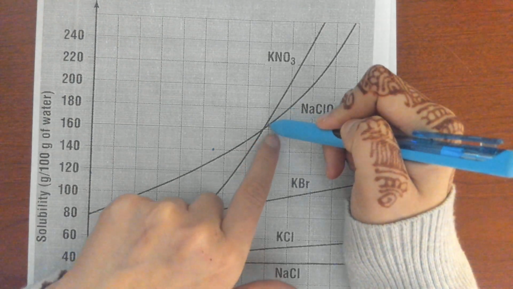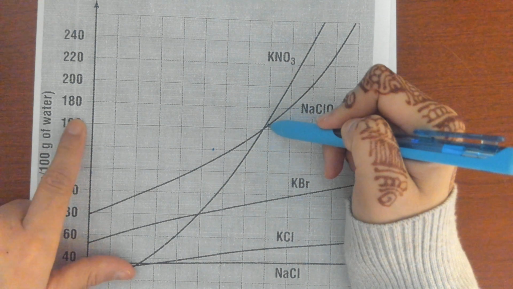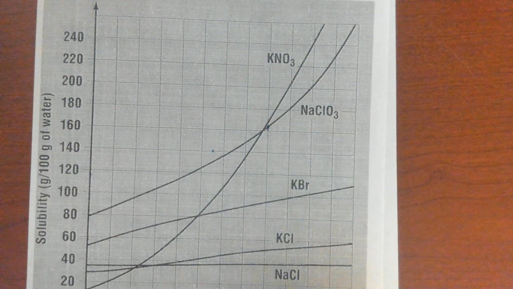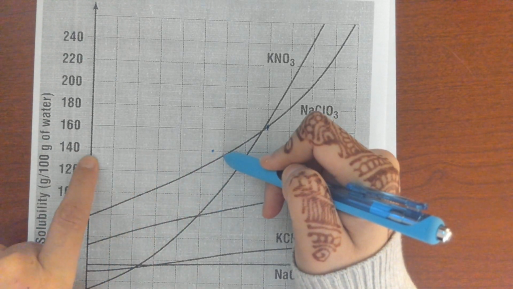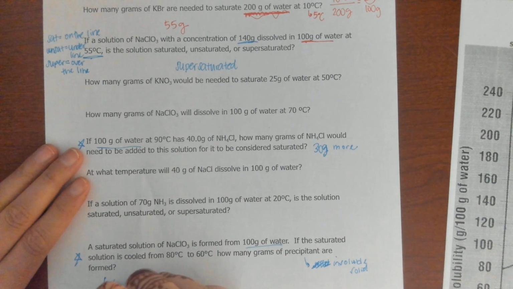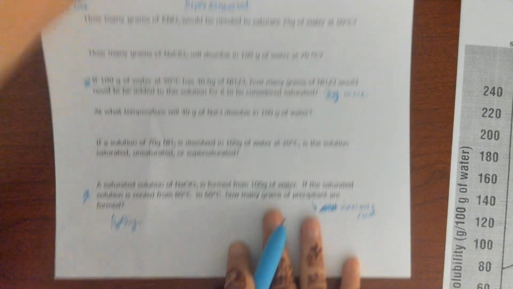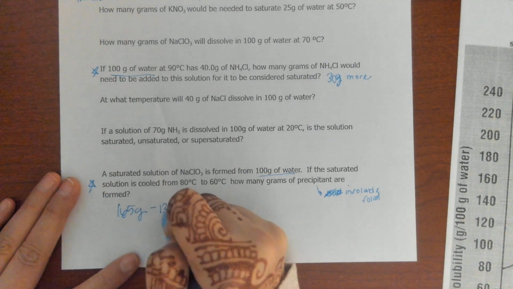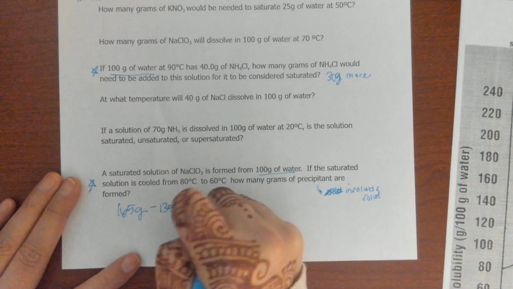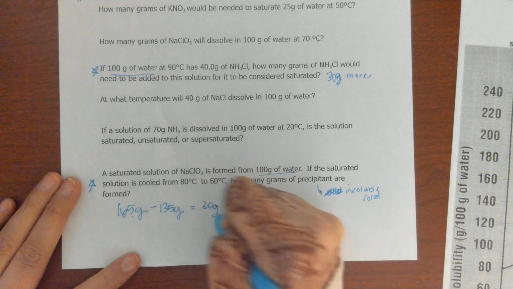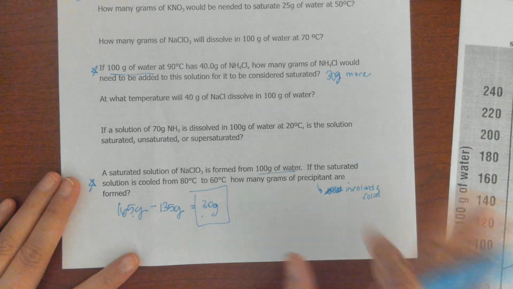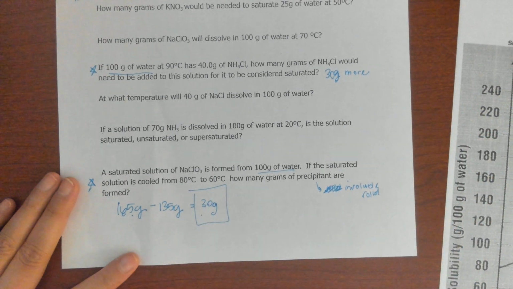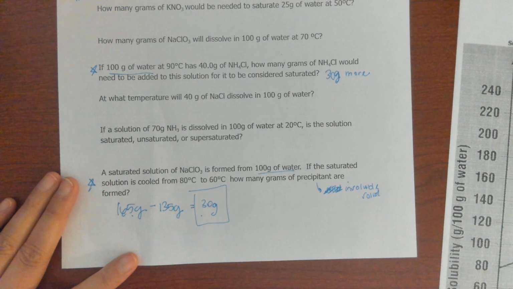And then I'm going to go up to the line right here. And I'm not perfect, but I'm going to say it's about 165. Okay, so that's for 80 degrees. And then for 60 degrees, I'm going to go up to the line here, and I'm going to say it's around 135. So it starts with 165 grams, and then when I cool it to 60 degrees, it gets to 135 grams of solubility. So the difference is 30 grams. So 30 grams is precipitating, thus forming at the bottom of the solution, settling at the bottom. So that's how you would answer this question.